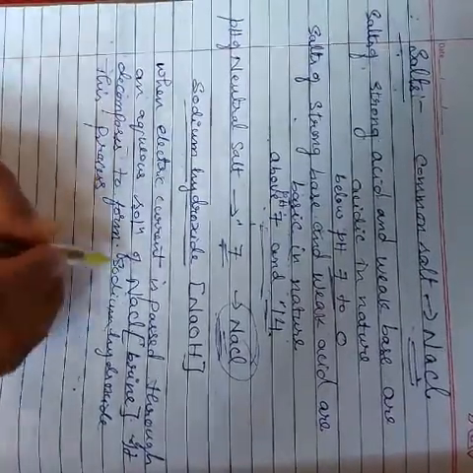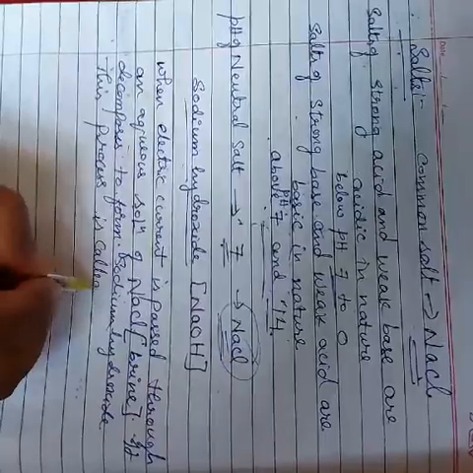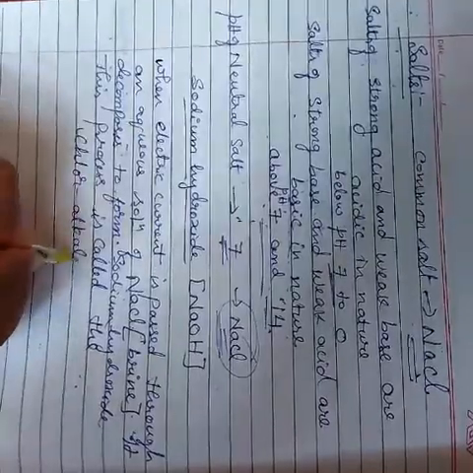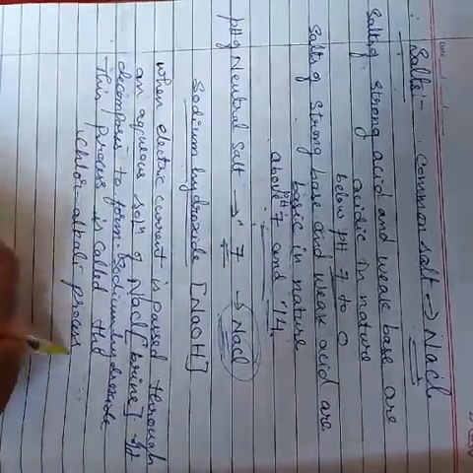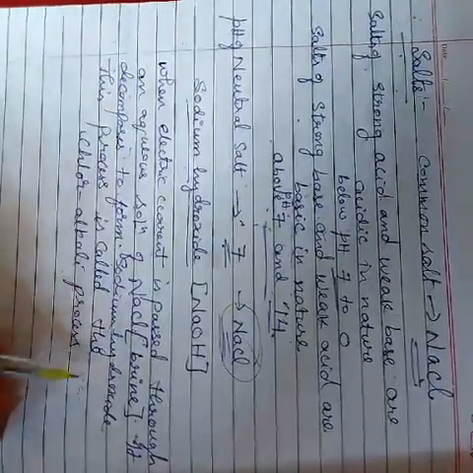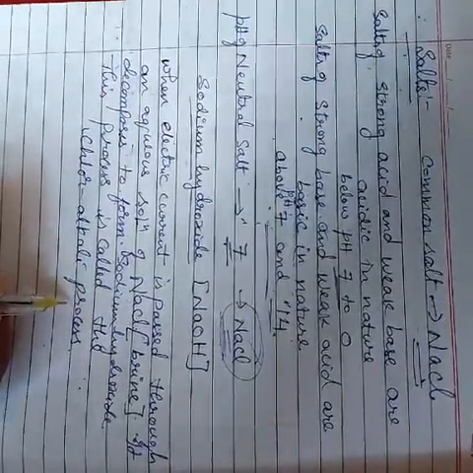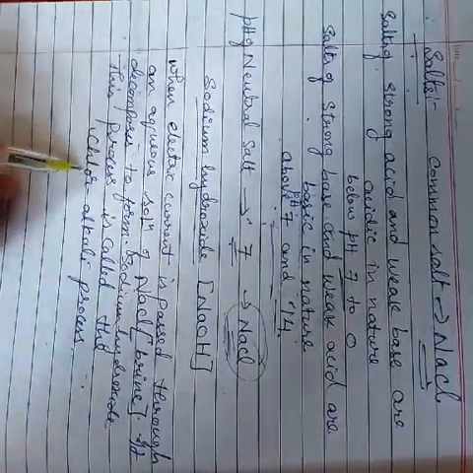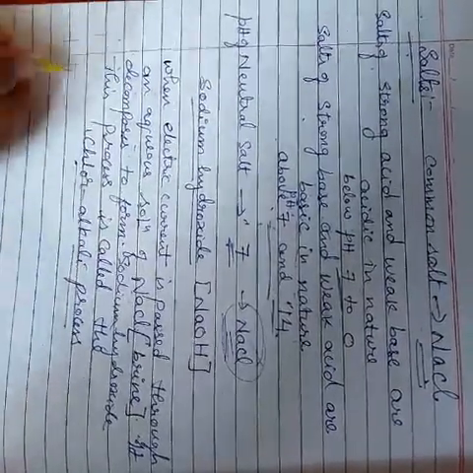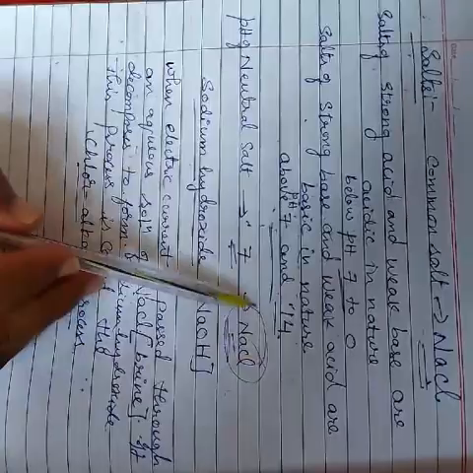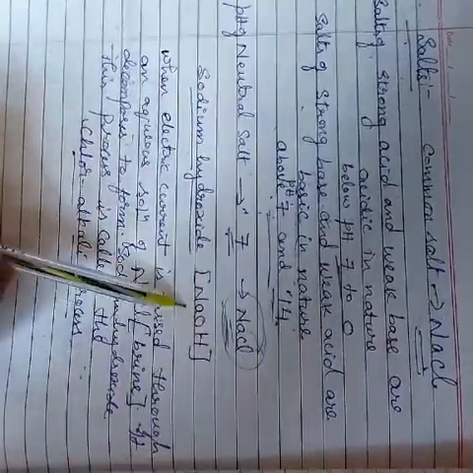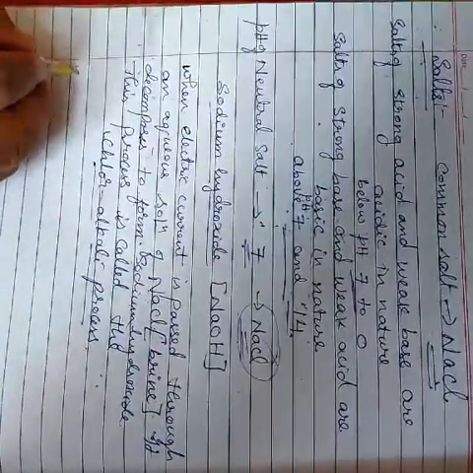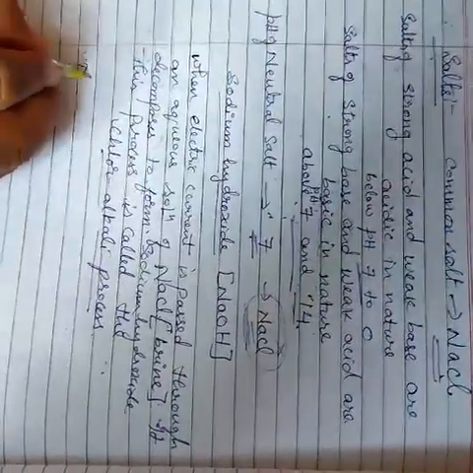It's called the chloroalkali process, because the products formed are sodium hydroxide, chlorine, and hydrogen gas. That's why this process is called the chloroalkali process. See here the equation. I already told you NaCl is the raw material for the formation of most salts. Sodium hydroxide is formed like this.